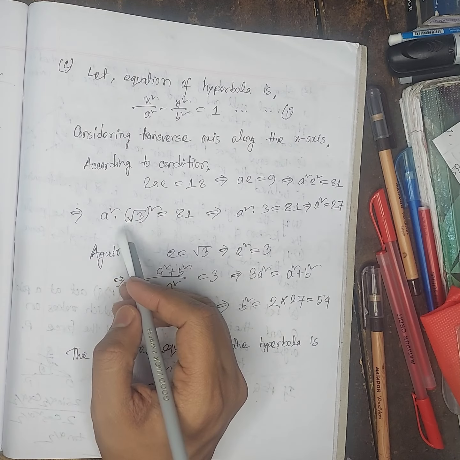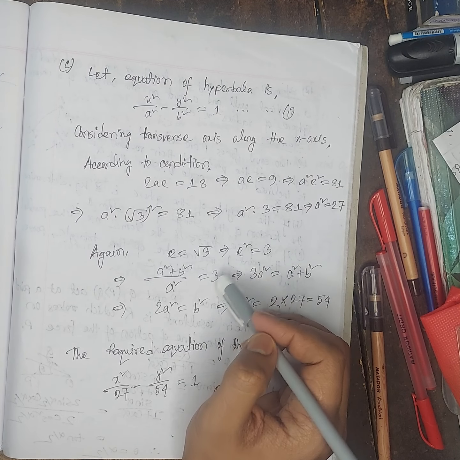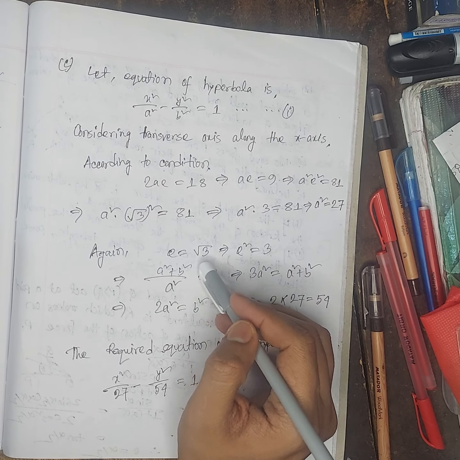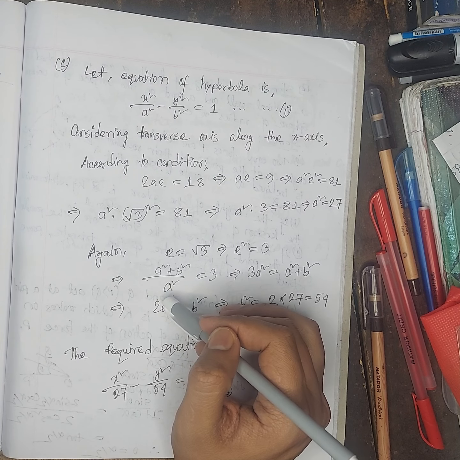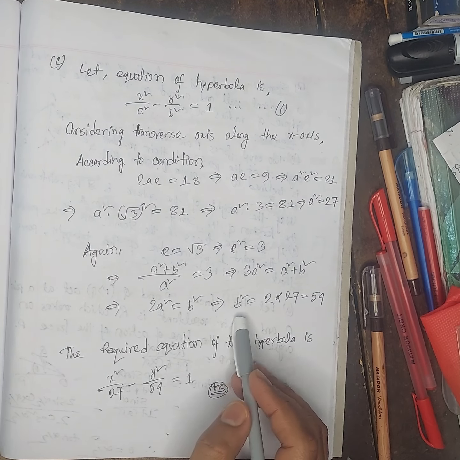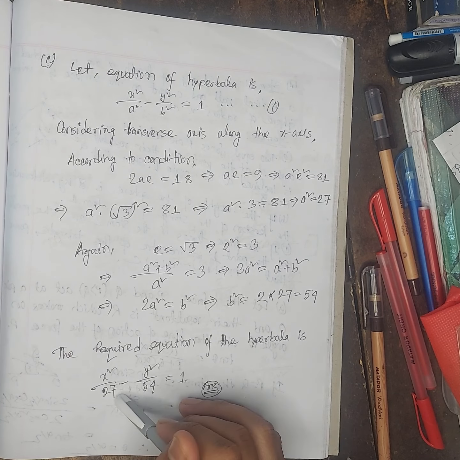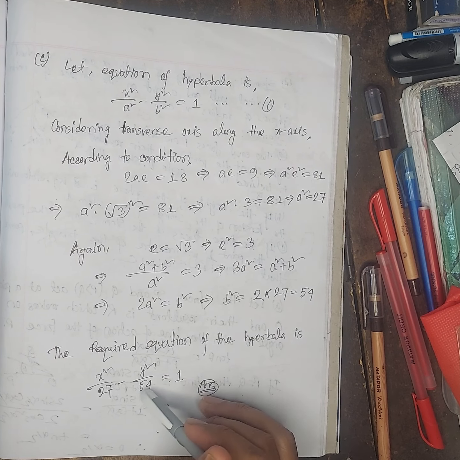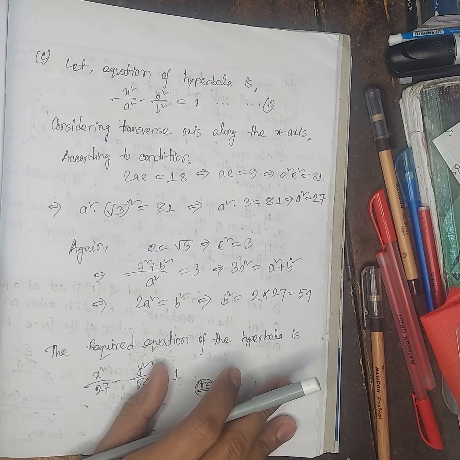If we substitute e by root 3, then we get a square is equal to 27, and similarly e is equal to root 3, so e square is equal to 3, (a square plus b square) by a square is equal to 3, so b square is equal to 54. So the required equation of the hyperbola is x square by 27 minus y square by 54 is equal to 1.